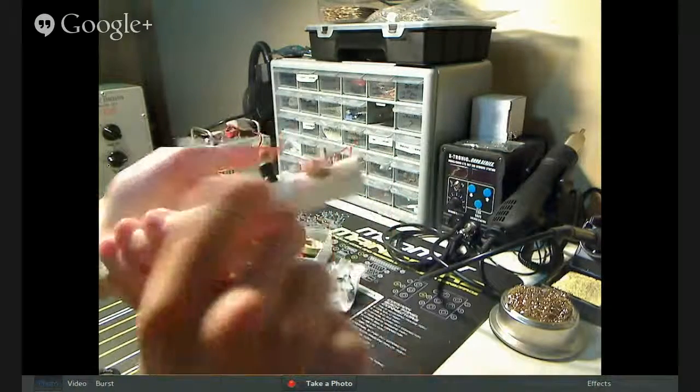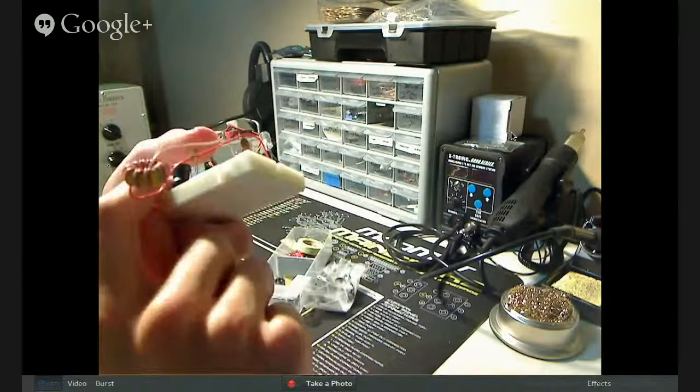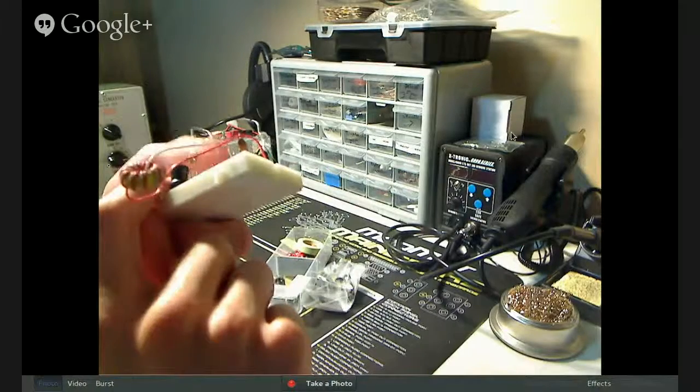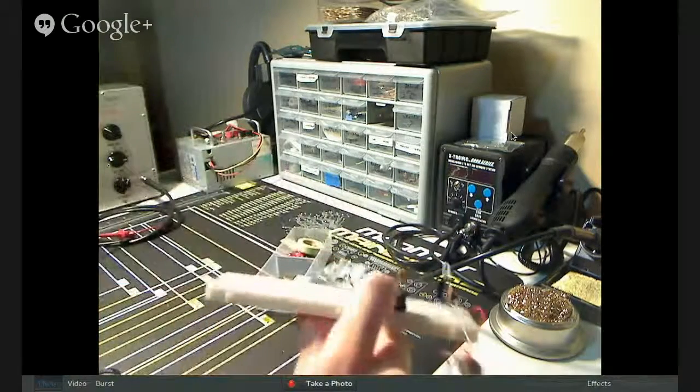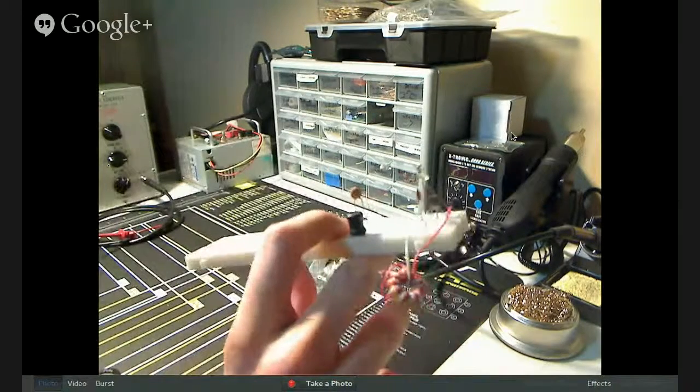So we know the value of the capacitor. It's 47 nano, I think. If it's 47,000 picofarads, it's 47 nanofarads. Yeah, I think that's right.